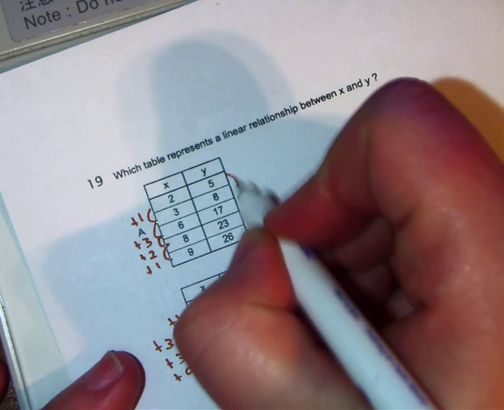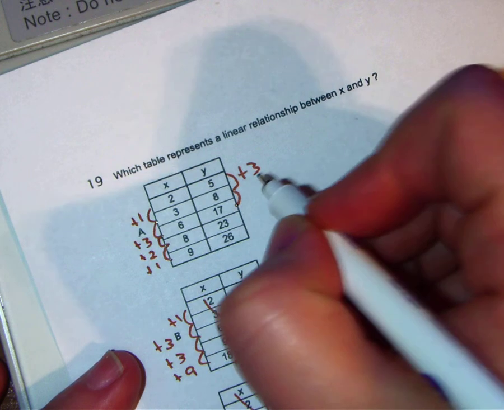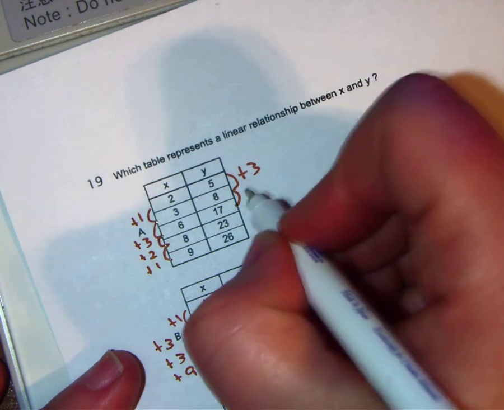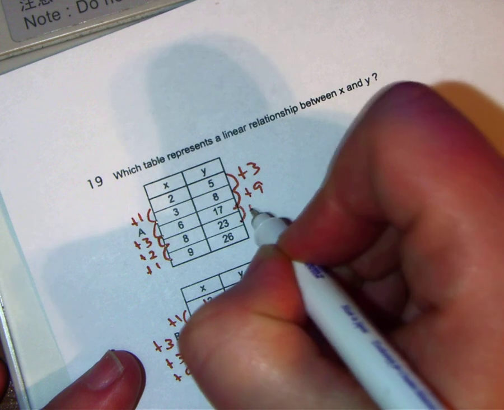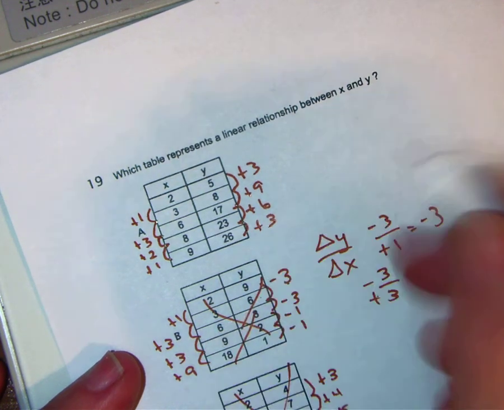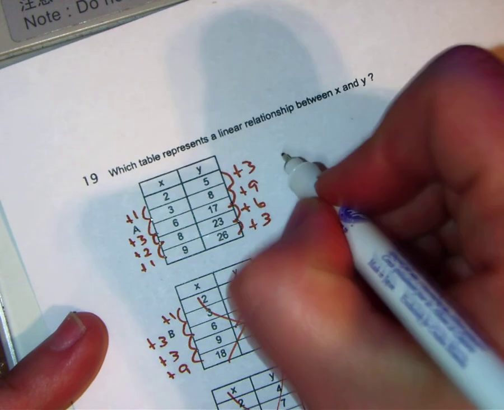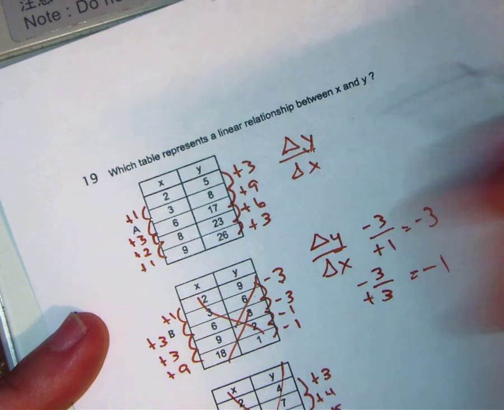Okay, so 5 to 8 would be plus 3. 8 to 17 would be plus 9. 17 to 23 would be plus 6. And 23 to 26 would be plus 3. Okay, so let's look at these slopes. You know it's the change in y over the change in x.